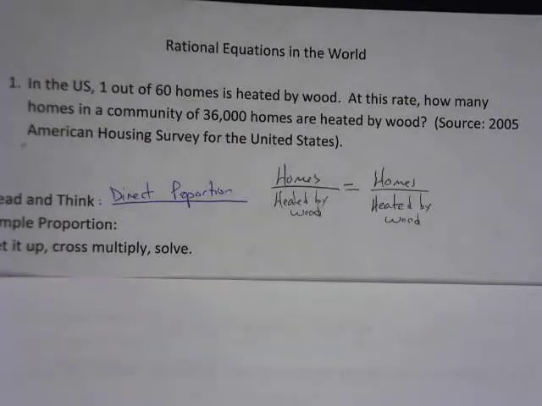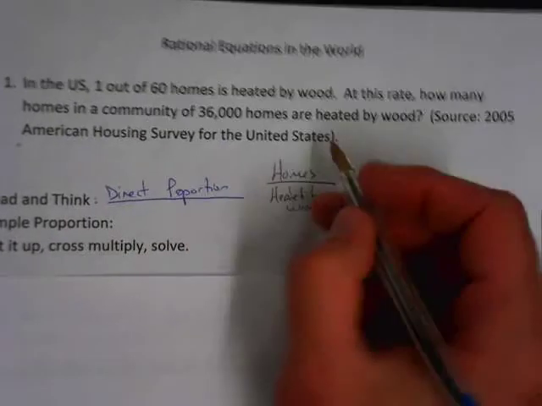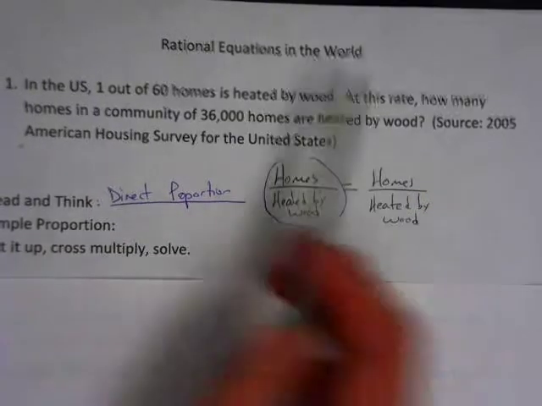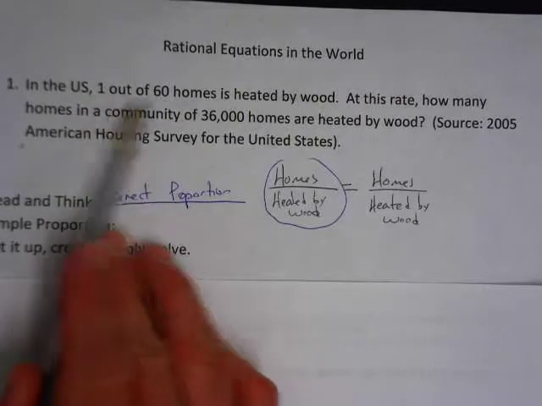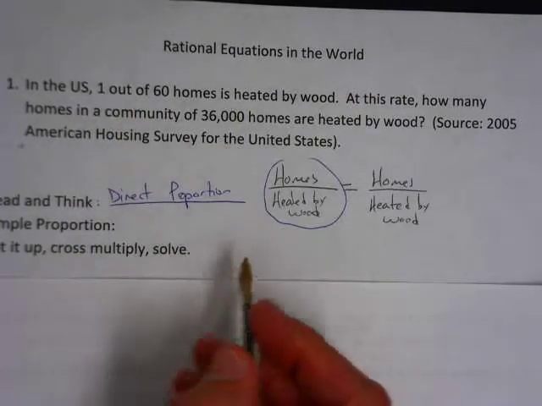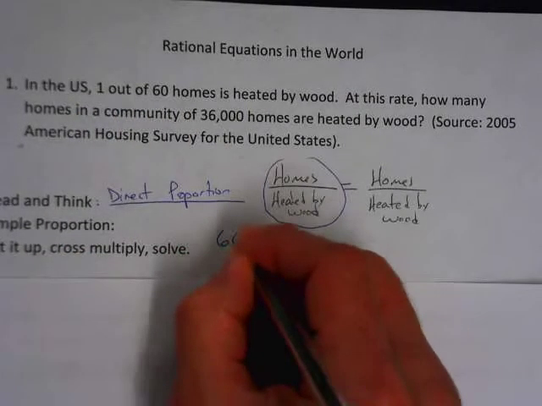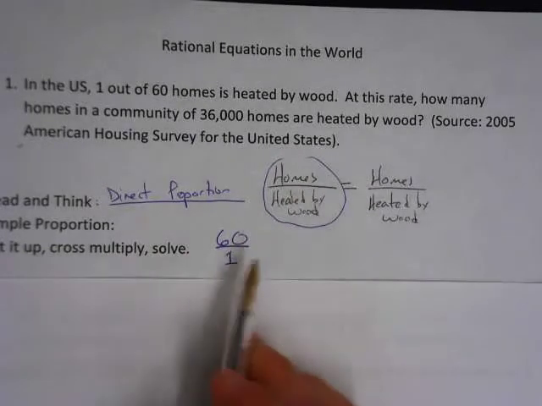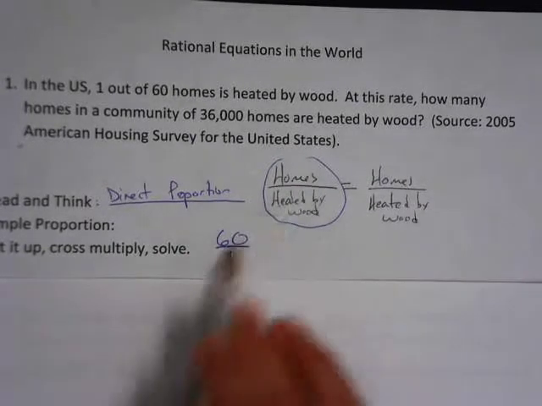So the way we set this proportion up is we look for the standard being given. What is the standard number of homes being heated by wood? And it tells us right in the problem. It's saying 1 out of 60 homes. That means there are 60 total homes. One of them is going to be heated by wood. And that's how we can set this up.